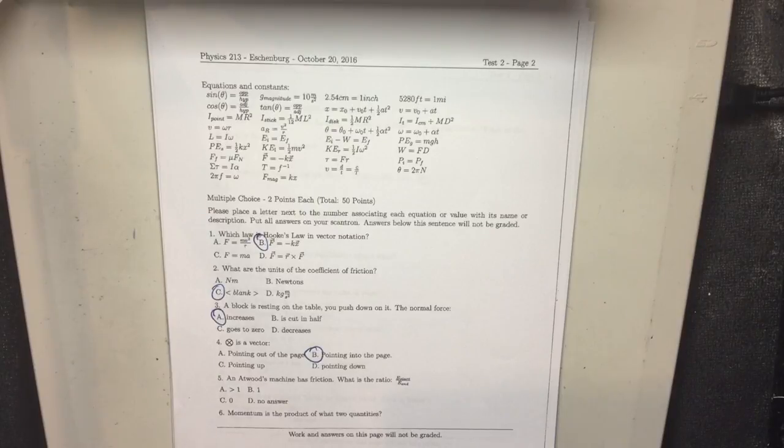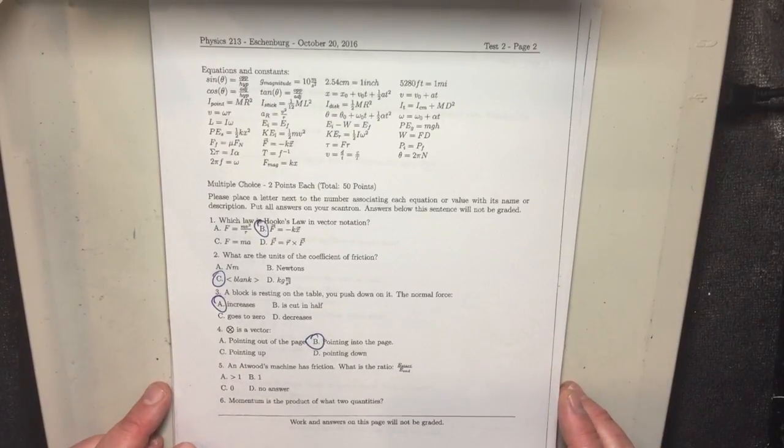Atwood's machine has friction. What is the ratio of E start divided by E end? It's greater than 1. If there is friction, the energy at the end of the motion, is it greater than or less than E start? Less than. So if you have a big number over a little number, that ratio should be what? Greater than 1. If it was E end over E start, that ratio should then be what? Less than.